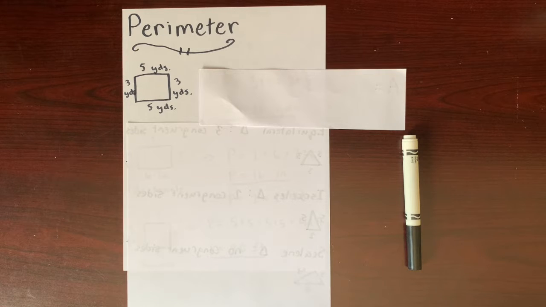Today we'll be exploring geometry, specifically area and perimeter. Perimeter is, as you may recall, the length of all the sides of a shape. You can think of it as having a field, and if you were to put a fence around the field, the perimeter would be the total length of the fencing.